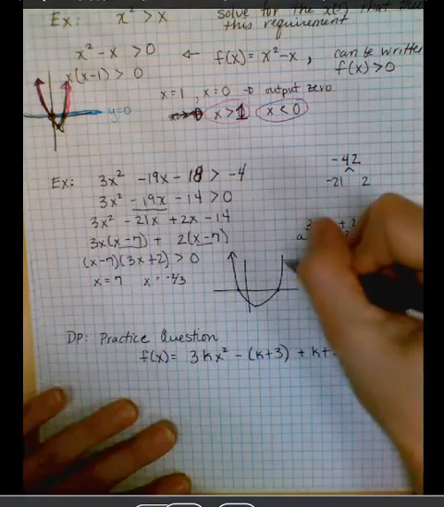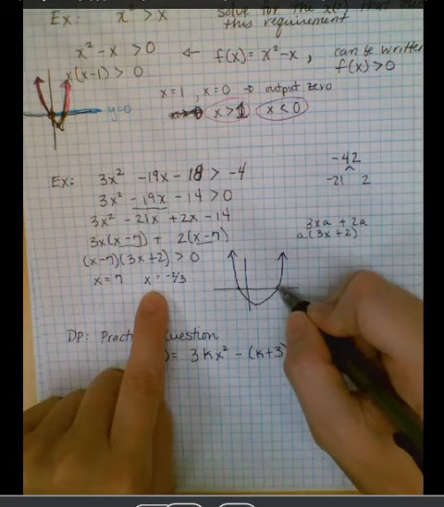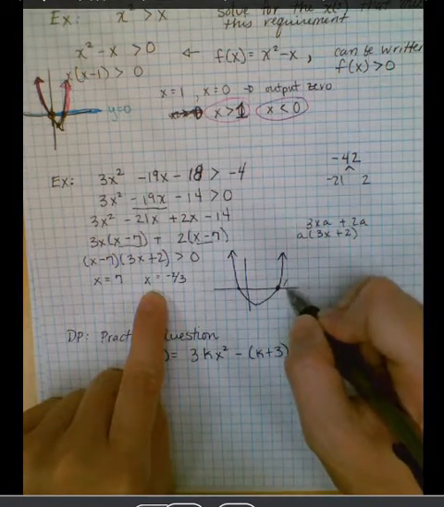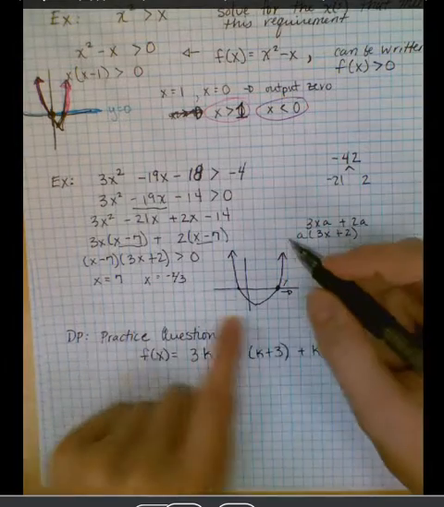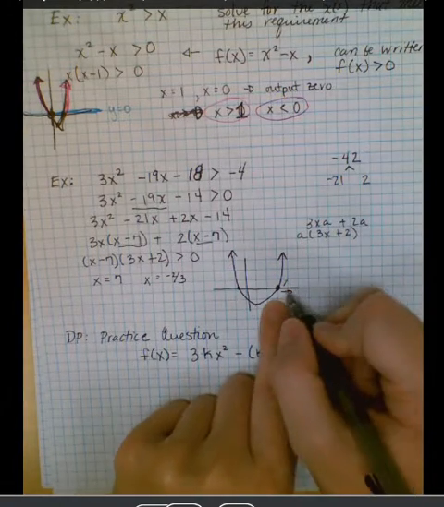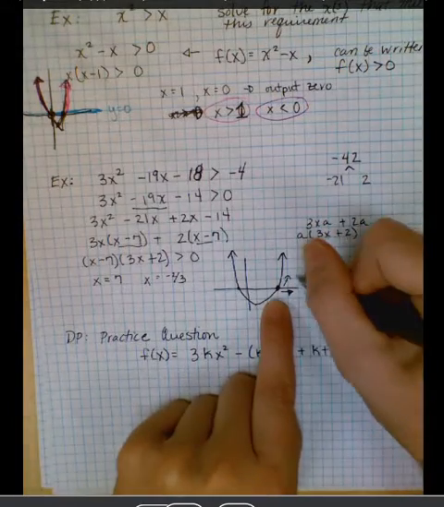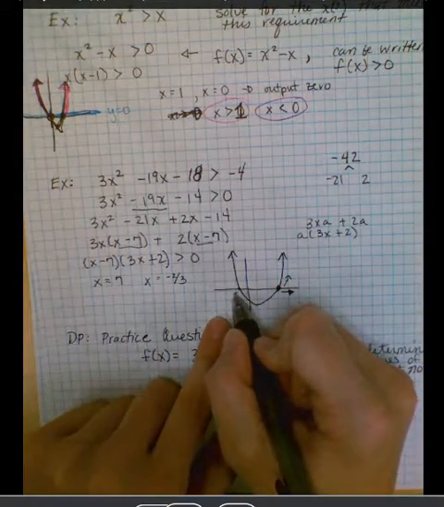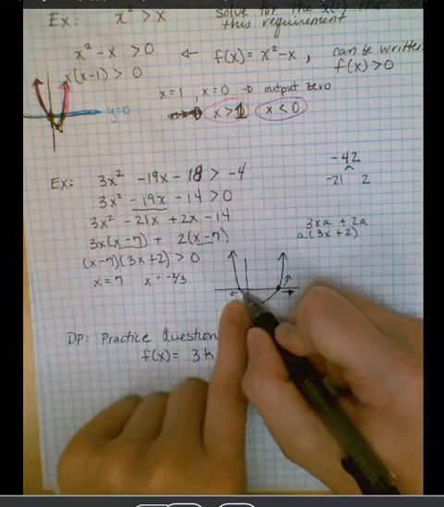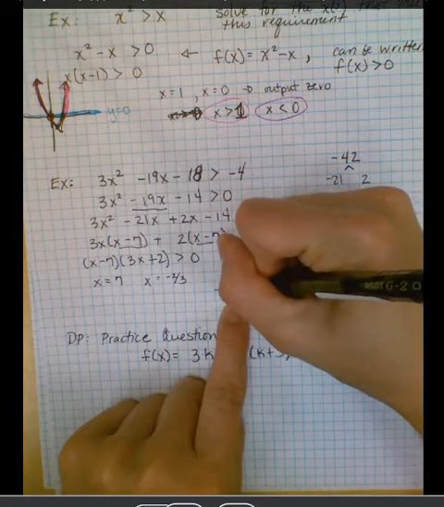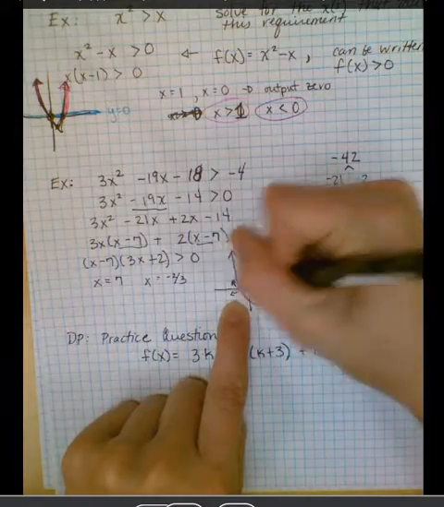So that allows me to say that at 7 and an input greater than 7 is going to give me an output greater than 0. An input that's less than negative 2/3 is going to give me an output that is greater than 0.